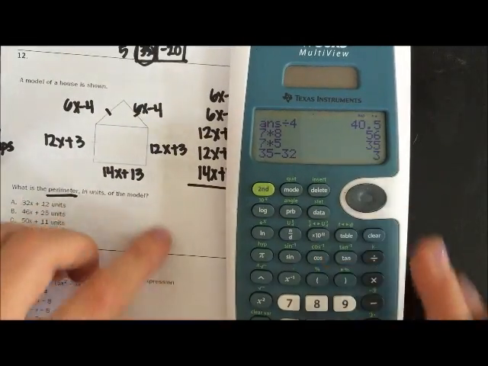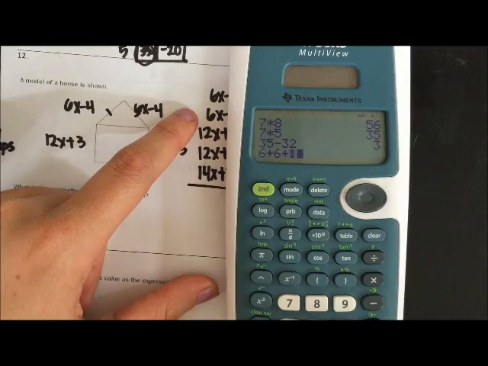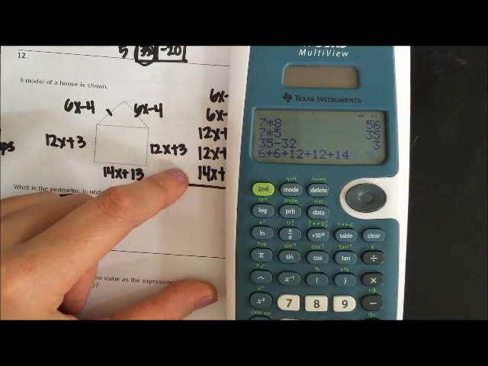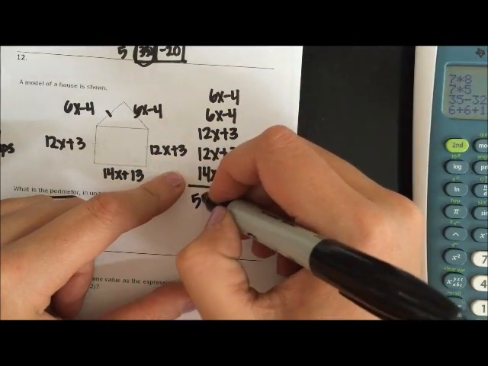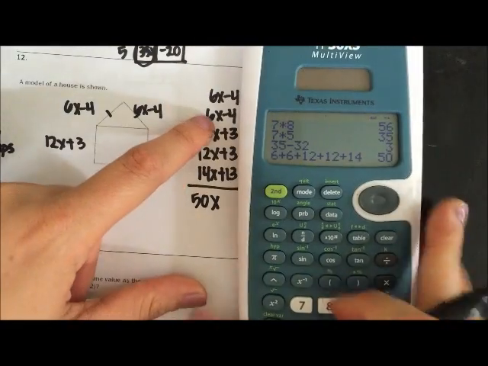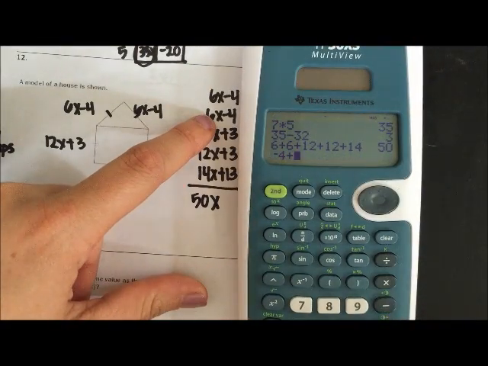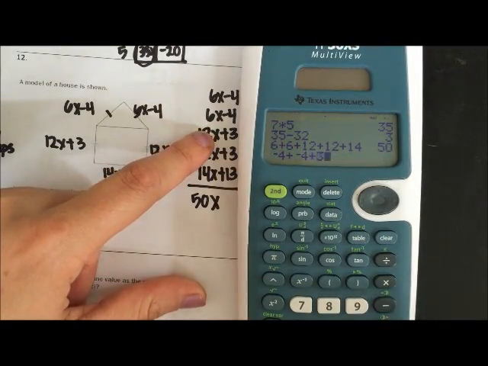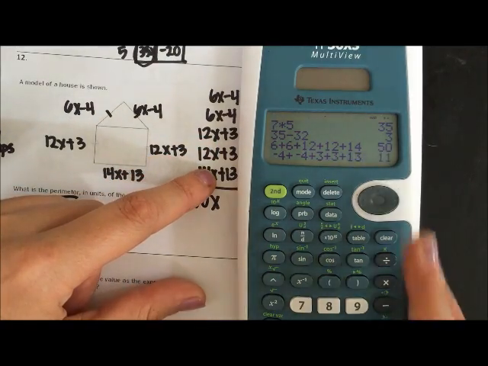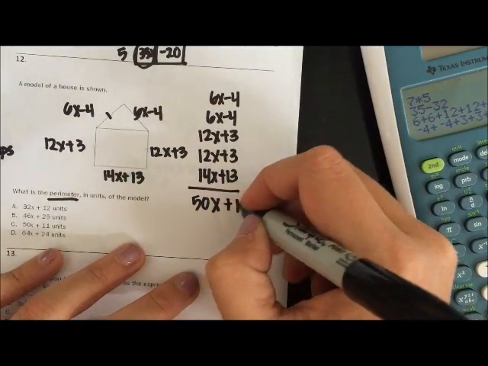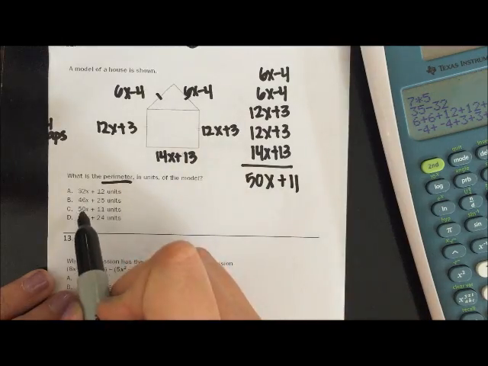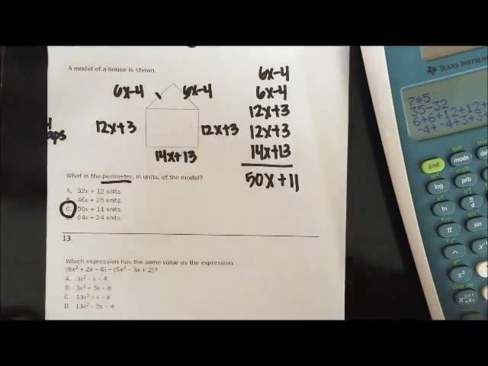So here we go. 6 plus 6 plus 12 plus 12 plus 14 gives me 50x. A negative 4 plus a negative 4 plus 3 plus 3 plus 13 gives me a positive 11. So let's compare our work to down here, and it looks like C matches our work.